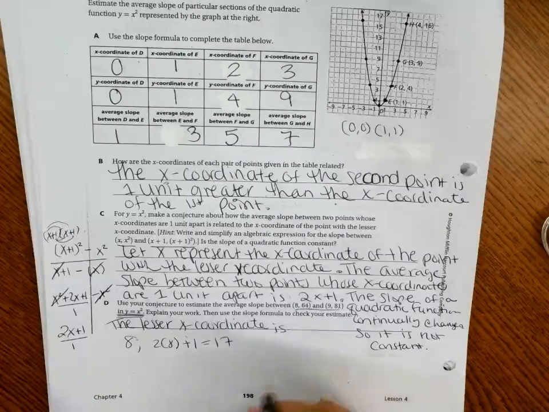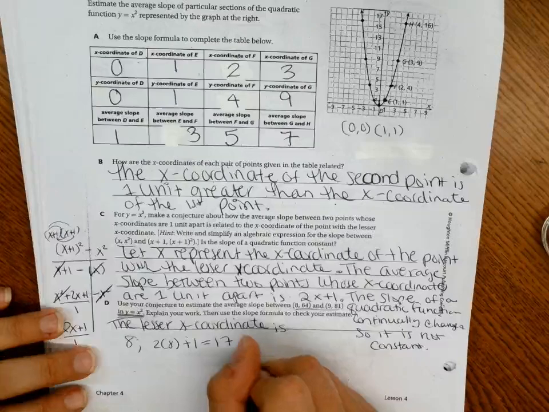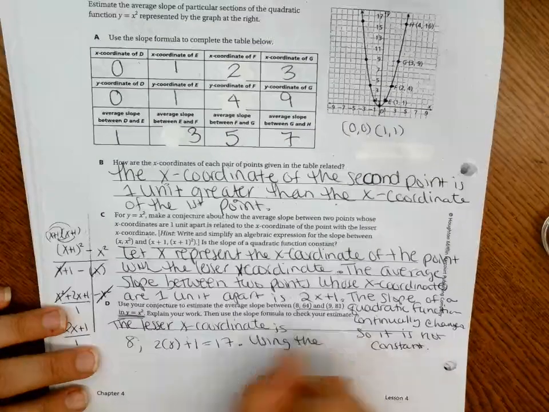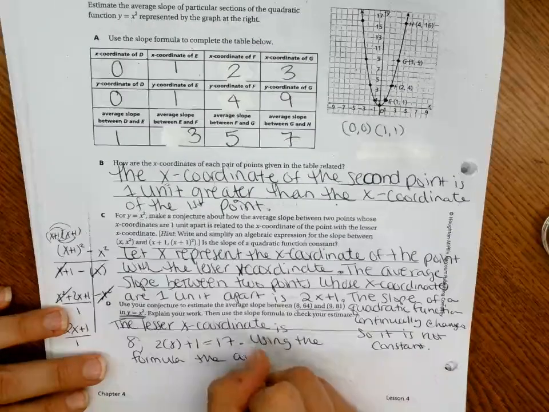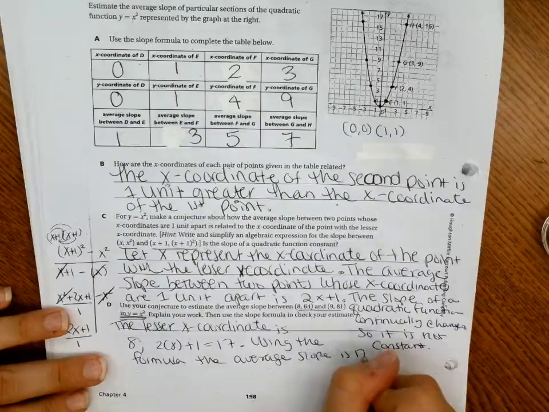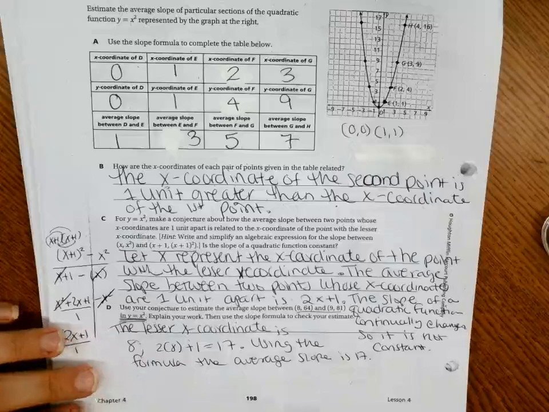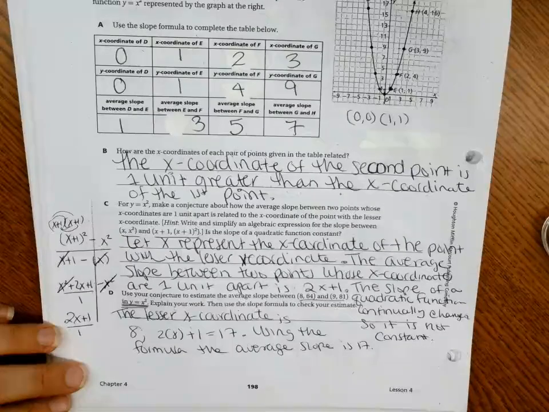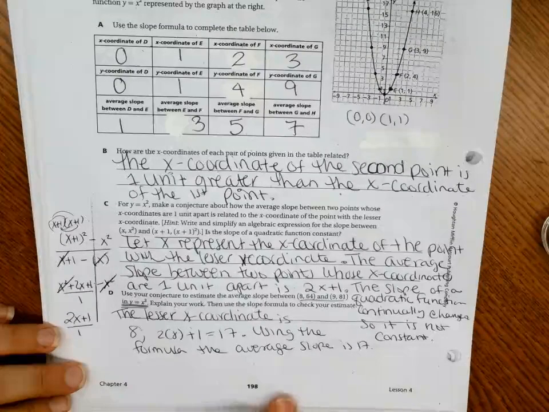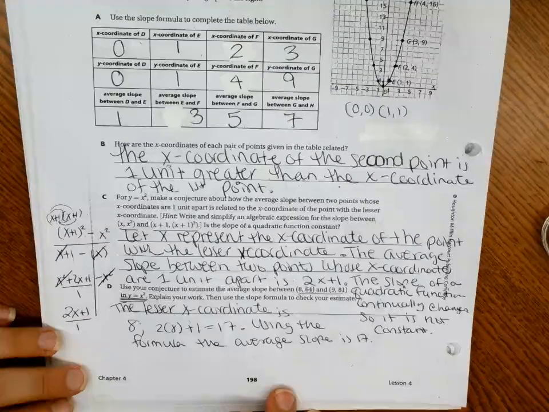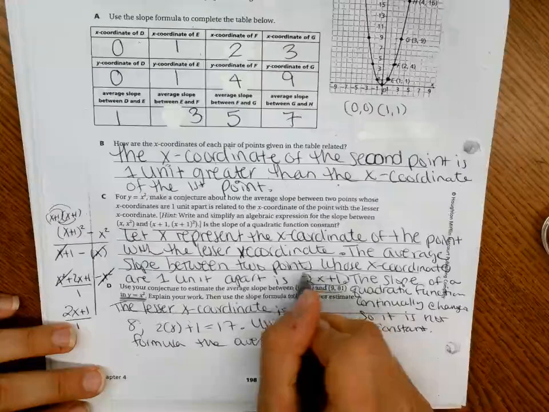Right? So using the formula, the average slope is 17. Because you're just plugging into 2x plus 1, right, guys?